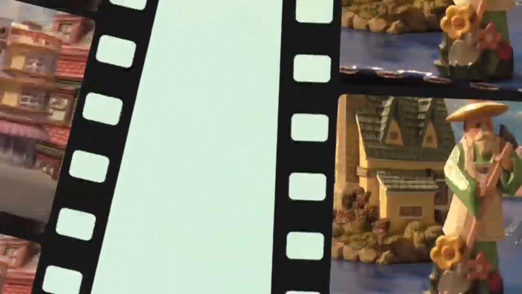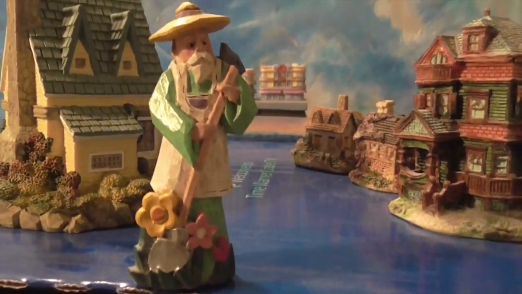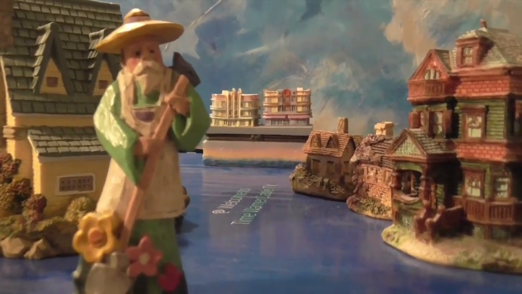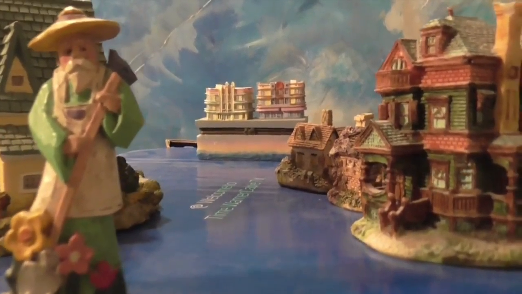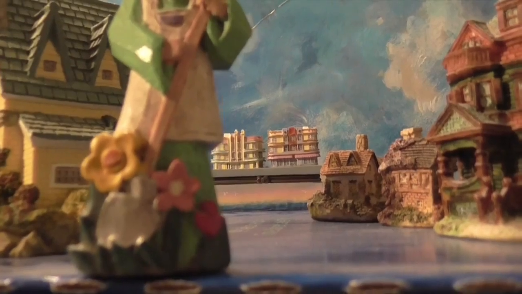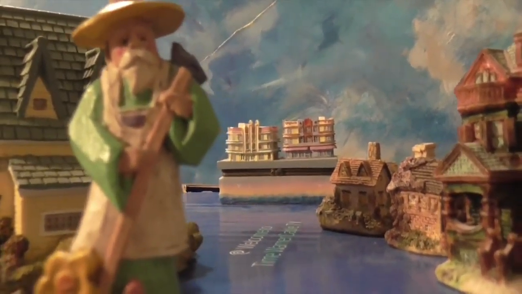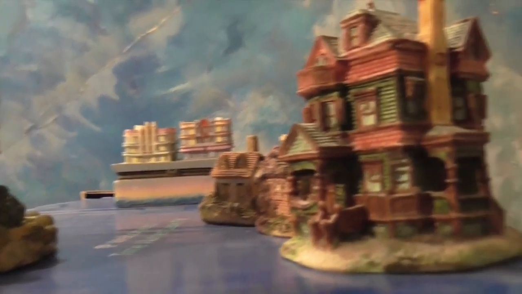Scale is very important. Once again, I have rearranged our figures and our buildings, and now with a little low angle here, a low angle point of view, our apartment buildings in the background are back in scale.